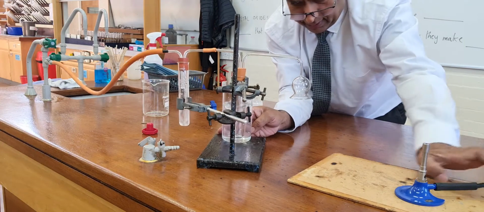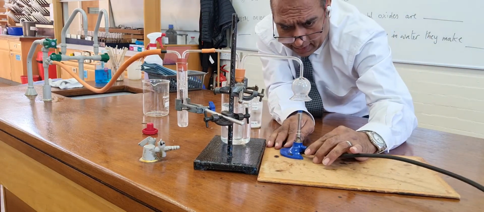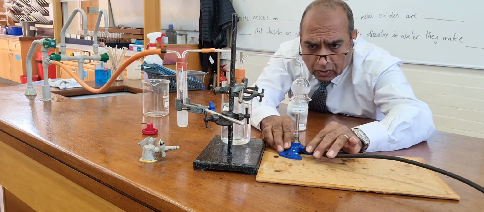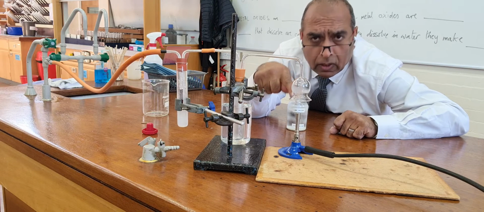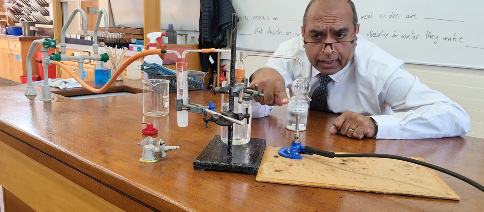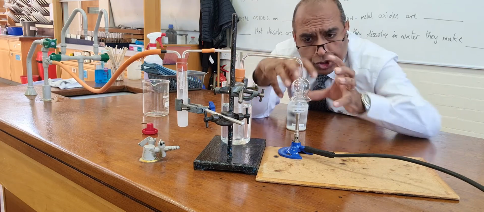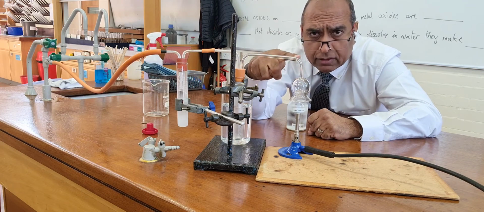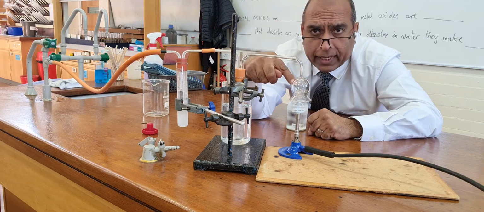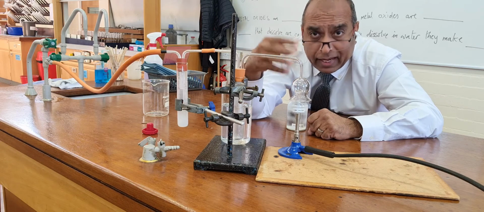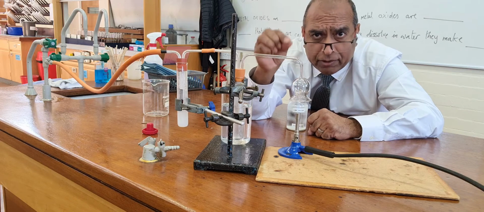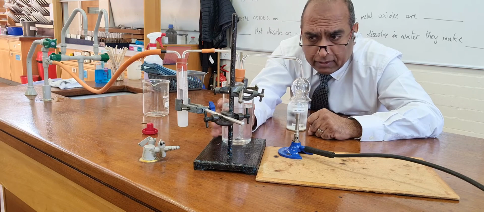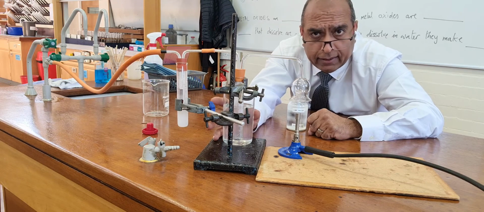Then I'm ready to put my burner there and do the experiment. So here I've got the gas burning, methane burning. The suction sucks everything from the flame through the apparatus. As the suction works, I'm hoping that water vapour, that steam from the top of the flame, will go into this tube. It will be cooled down by the water that's here where my hand is.